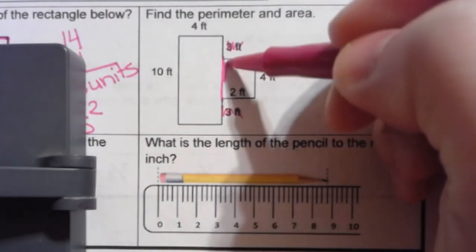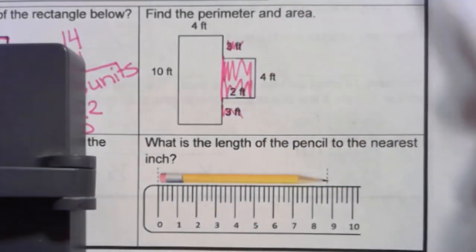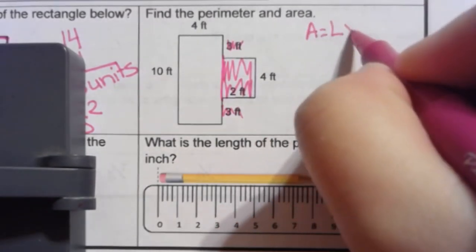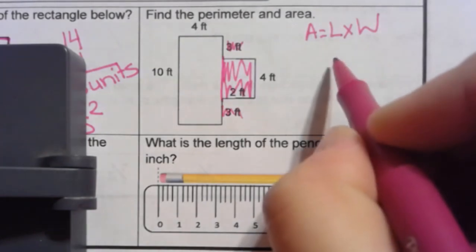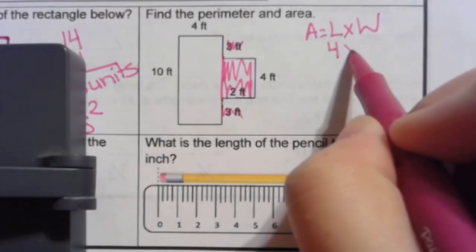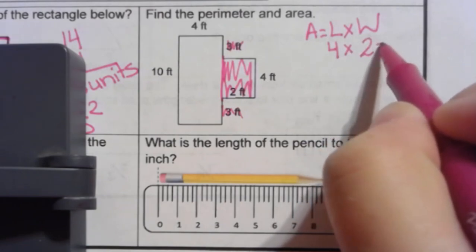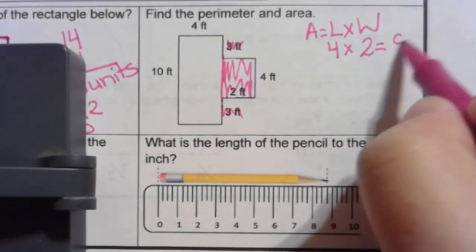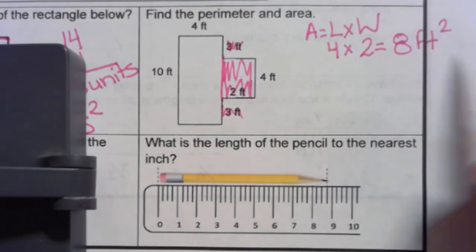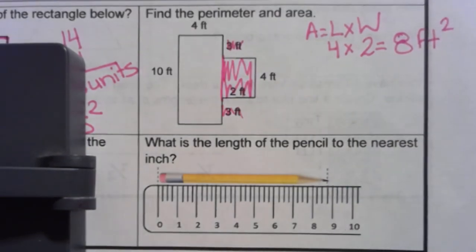So let's look at the small rectangle first, the pink one, and we're going to do area equals length times width. What is the length of the pink one? 4 feet. And the width? 2 feet. 4 times 2 equals 8. 8 feet squared. We can't stop there. Remember, some problems take more than just one step.